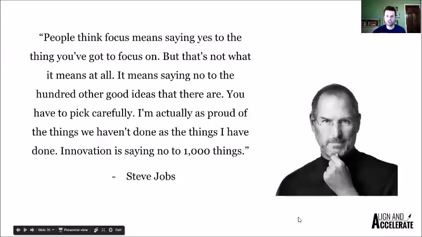One of my favorite quotes from Steve Jobs is this one. It's actually on my wall behind me. "People think focus means saying yes to the thing you've got to focus on. But that's not what it means at all. It means saying no to the 100 other good ideas that there are. You have to pick carefully. I'm actually as proud of the things we haven't done as the things I have done. Innovation is saying no to 1,000 things."